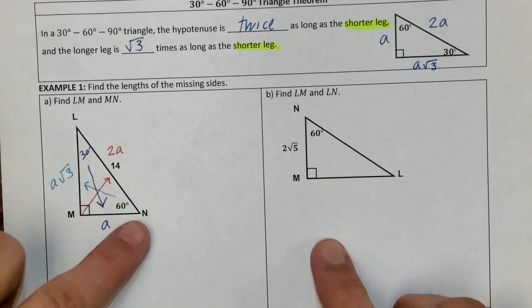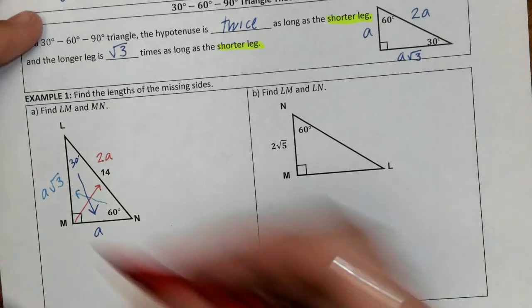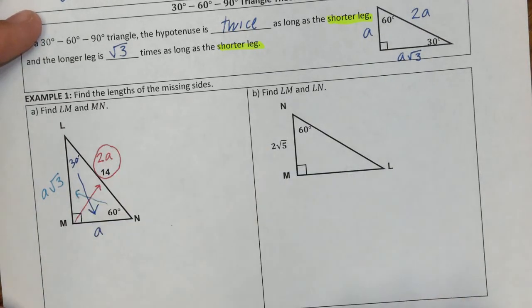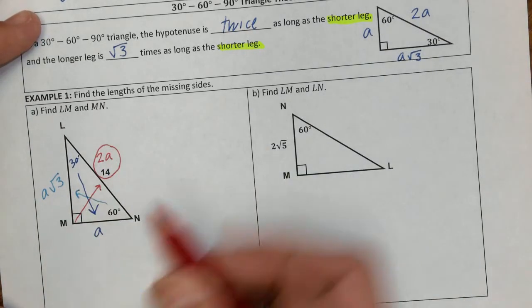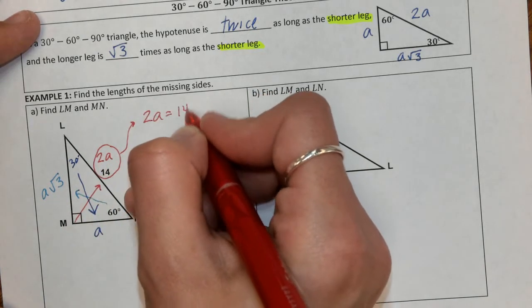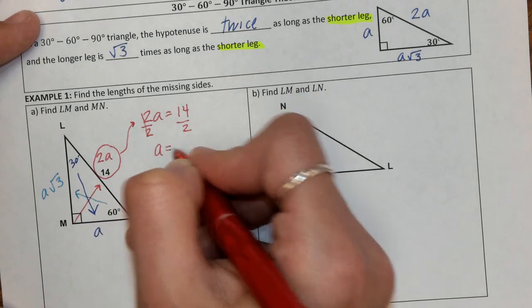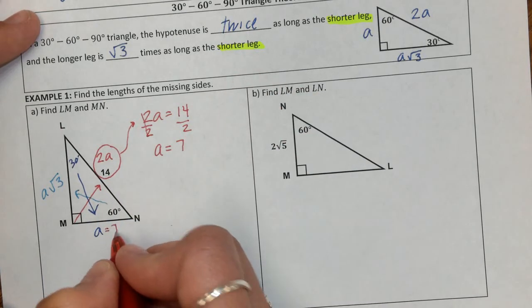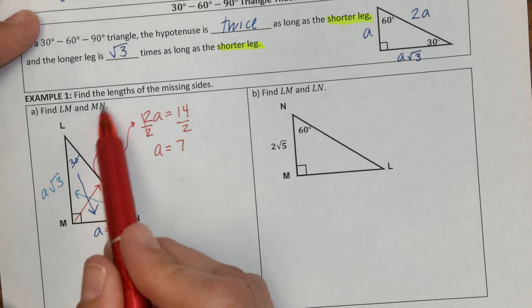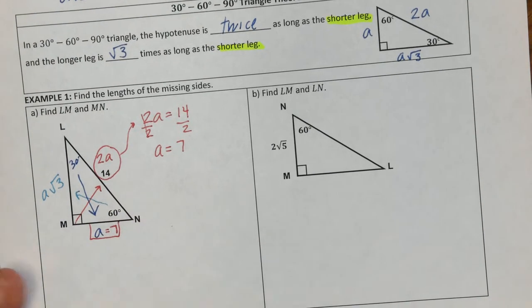We're going to start with LN because that's information that we're given, so we can set these equal to each other so we can find out what A is. So 2A is equal to 14. Simply divide by 2. We're going to find out that A is 7. Okay, so there's our first side, well, I guess the second one listed, MN. All right, so there's one of our answers.